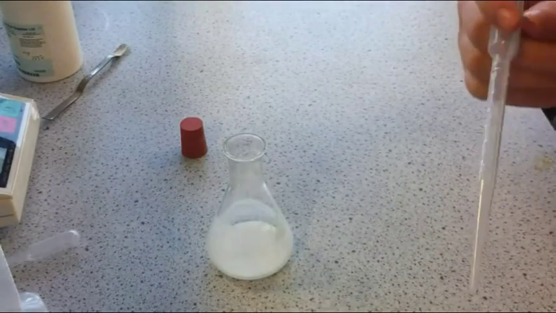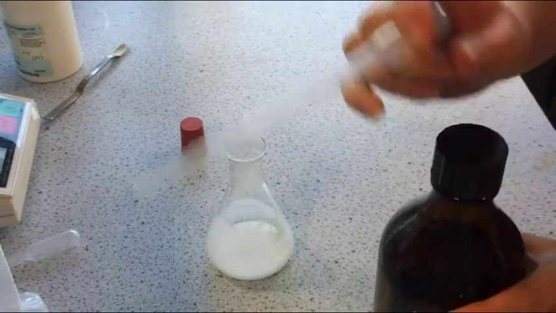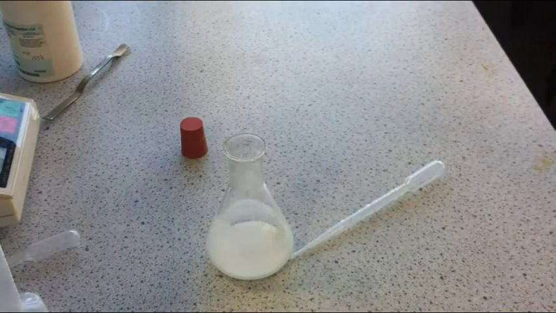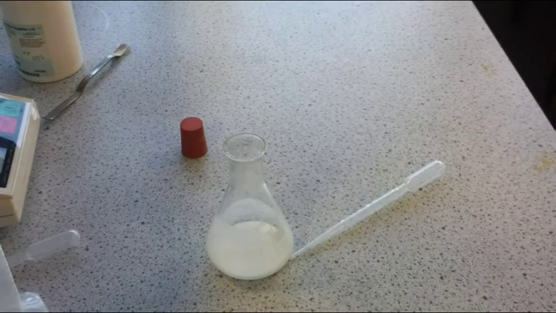So the acetic anhydride has gone into the salicylic acid, and then finally we're going to add about 6 drops of phosphoric acid.